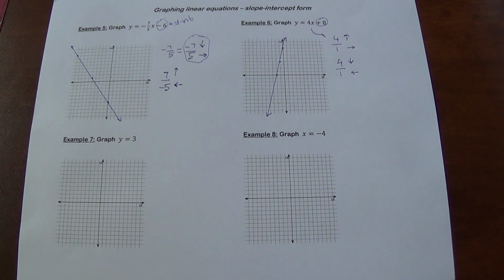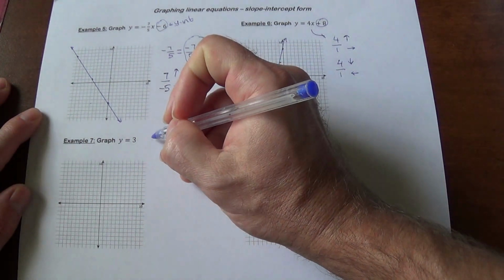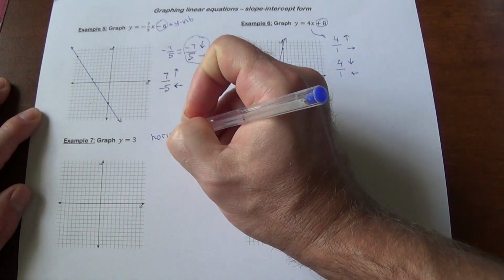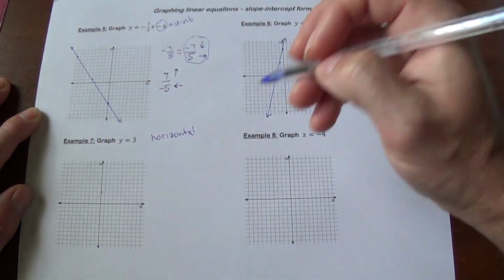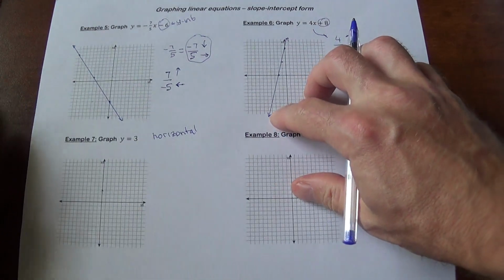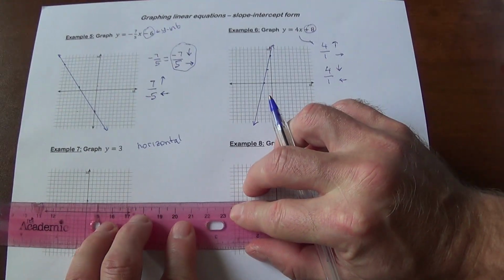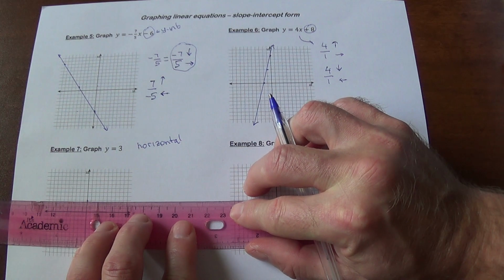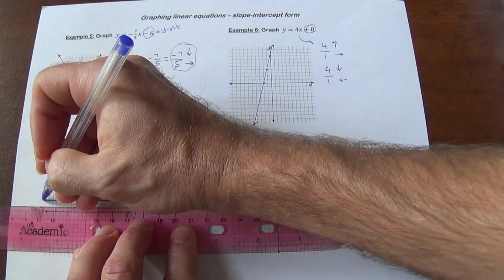All right, 2 more easy examples actually. This is one of those things you need to know. y equals 3 is a standard equation for a horizontal line. All you do is, there's y equals 3 and you draw a horizontal line. And there you go, you're done.